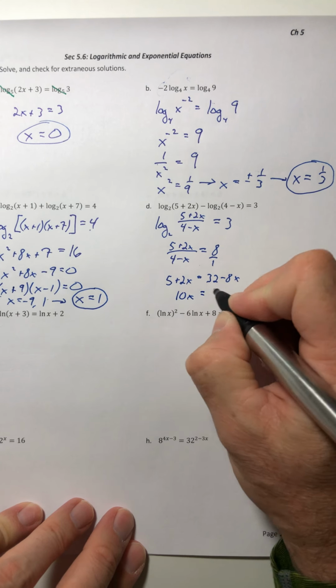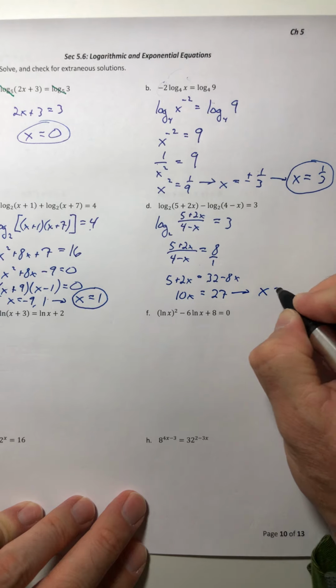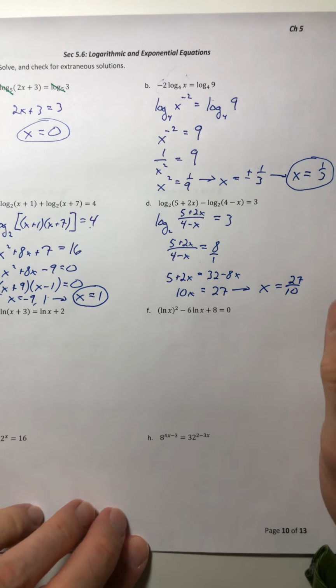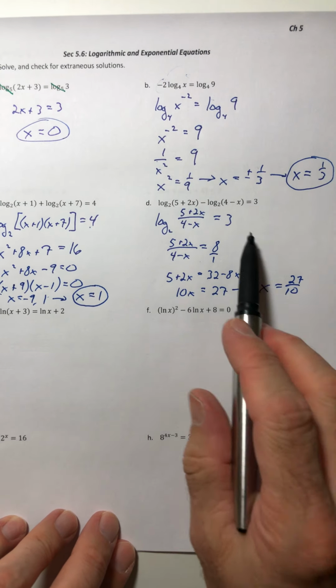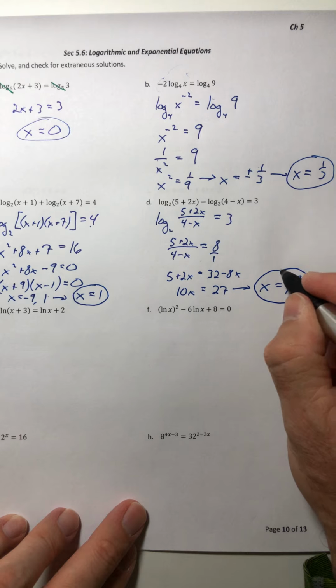So 10x is equal to 27. So x is equal to 27 over 10. And if I take this answer and stick it back in for x, it turns out to be a positive result in there, so I can keep it.